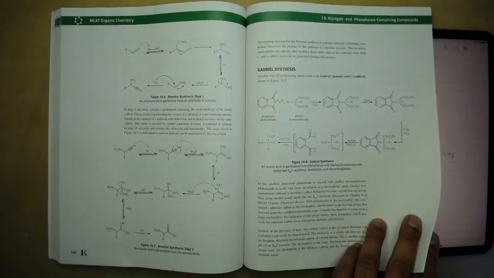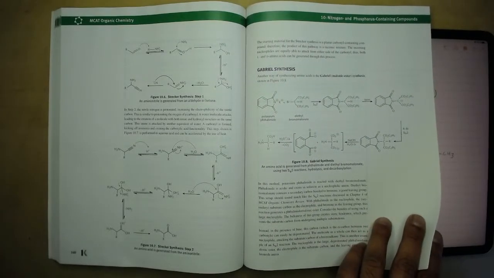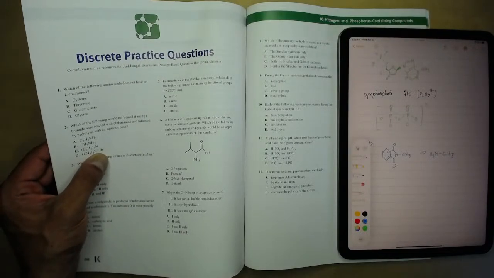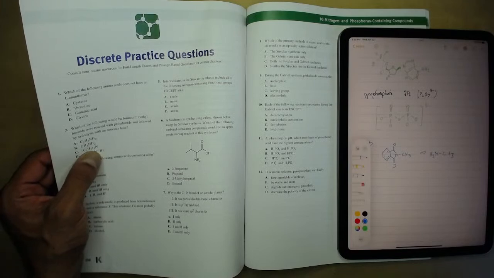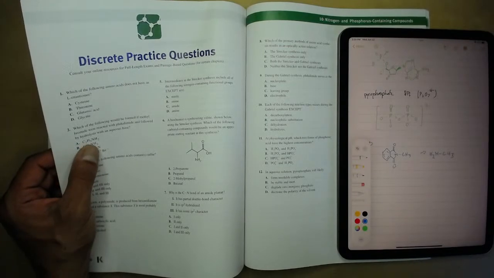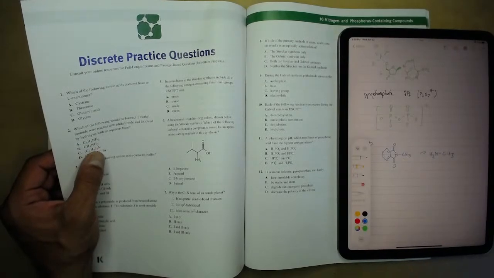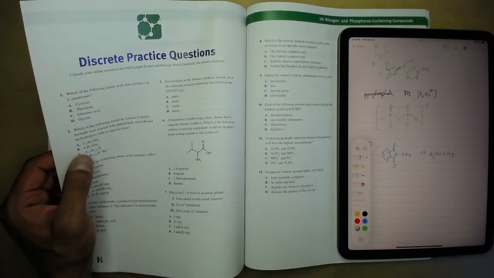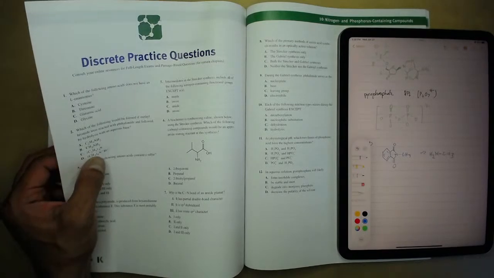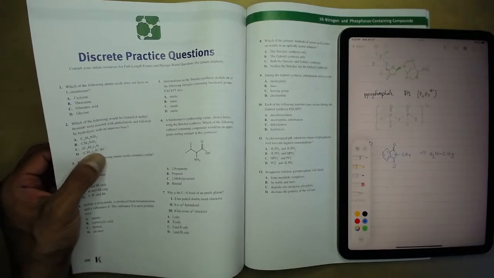I don't know why you have the Br though. I think both of the C2H5s are wrong answers. So it's between CH3NH2 or CH3 times 4N.